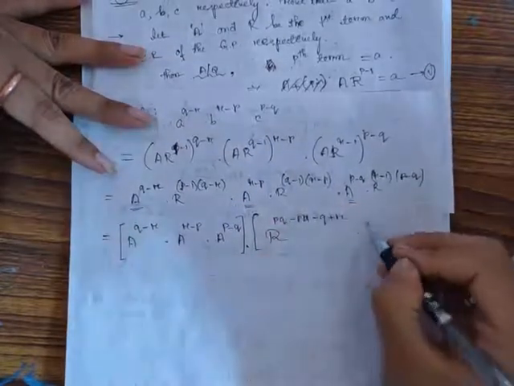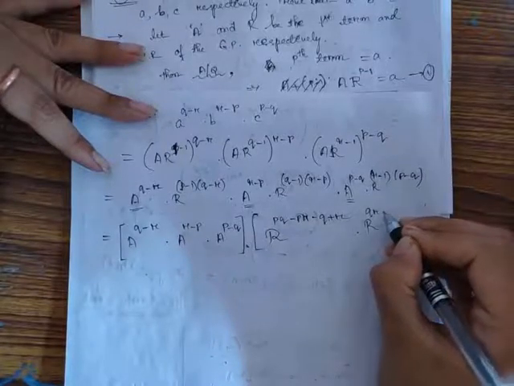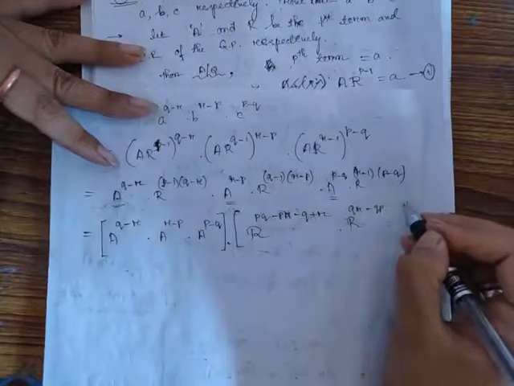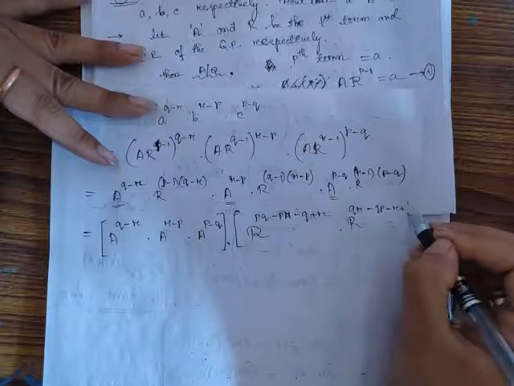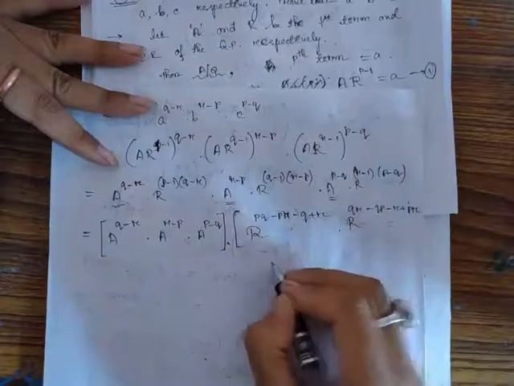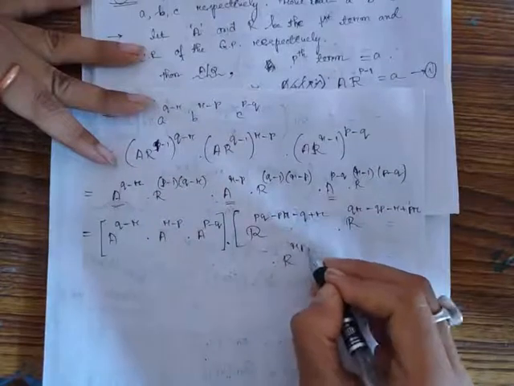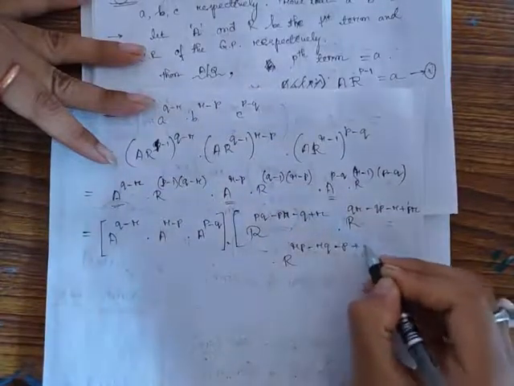This second, r into q minus r, we will have rq minus qp, minus r plus pr. Third, r into p minus q, rp minus rq, minus p plus q.